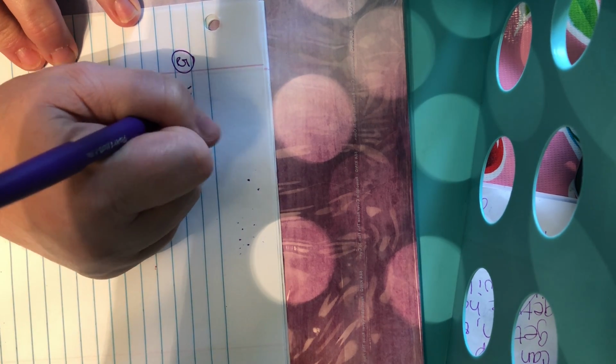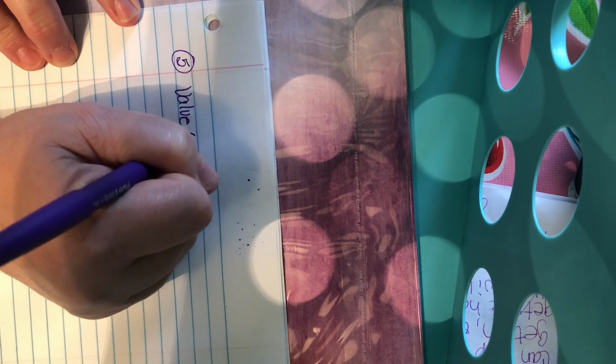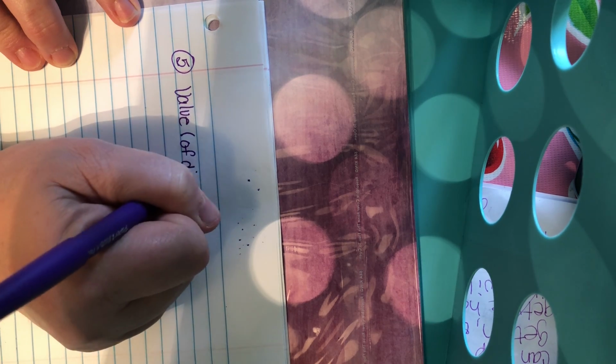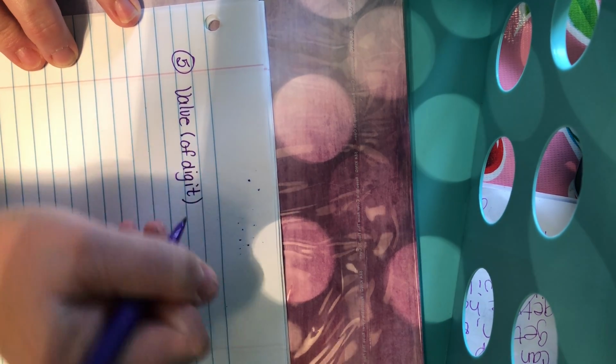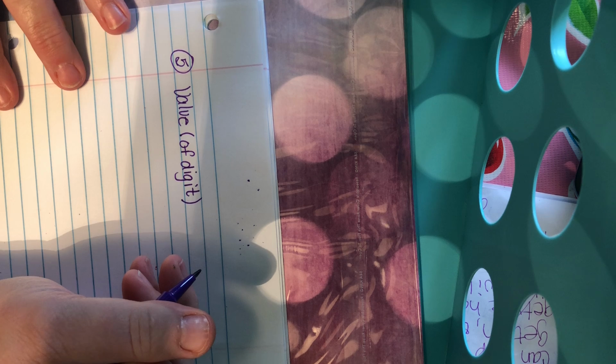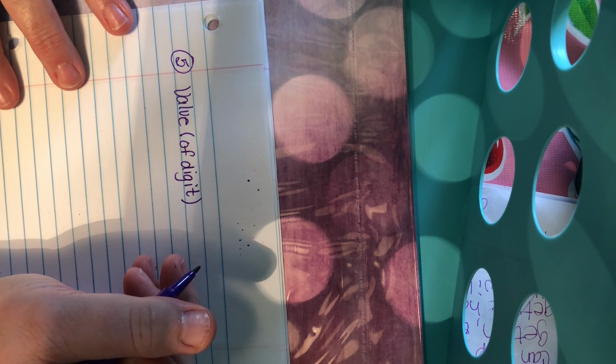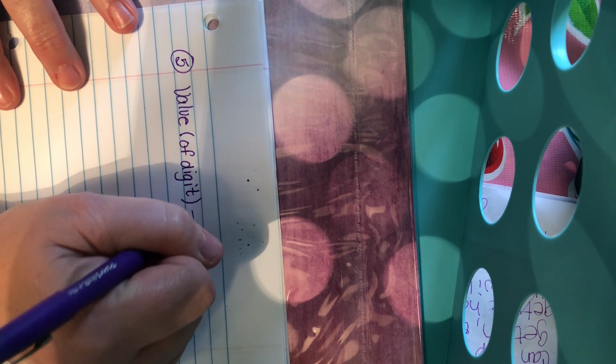We're going to talk about the value of a digit. This is number 5. It's basically where the number belongs on a place value chart.